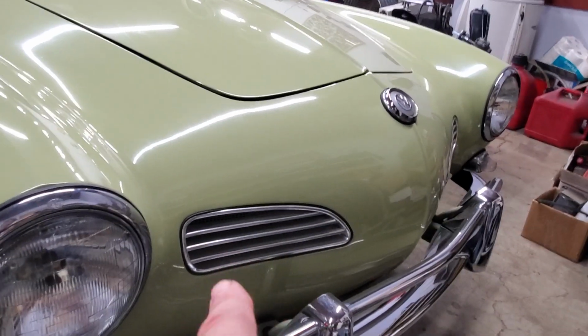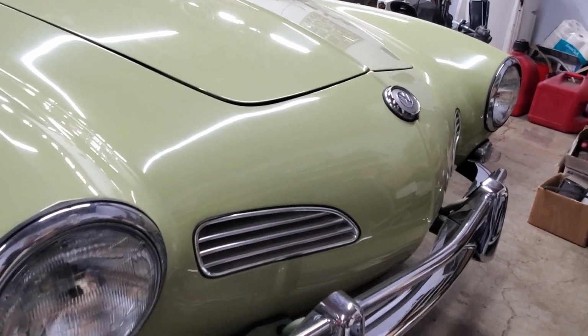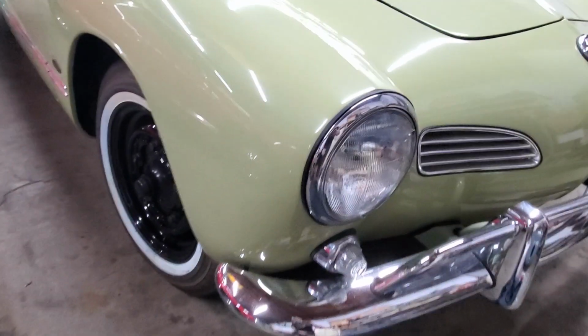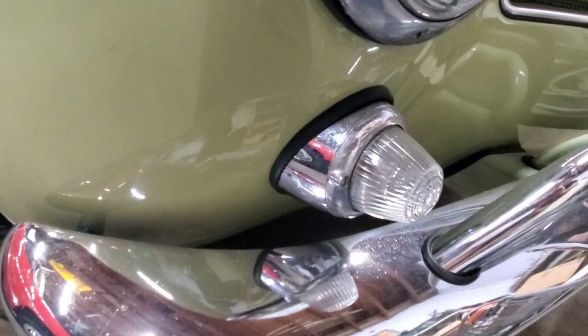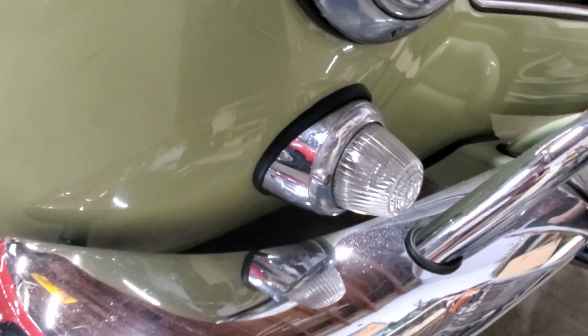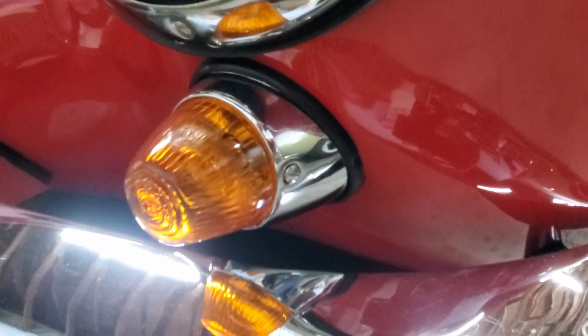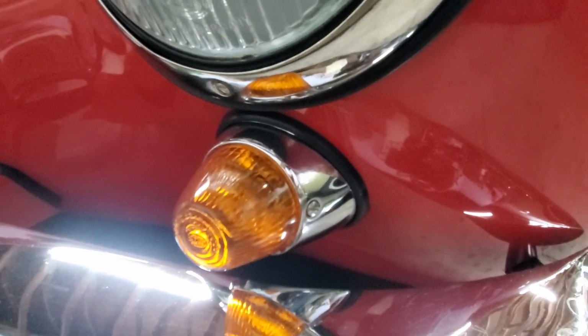Compare that to the later one where there's a border all the way around it, and then it's got several fins running across. So very different looking. You can see there's some differences in headlights. This is the later style ones. Actually the later Lowlights pretty much had the same style. This is an earlier Lowlight, a '57, so you can see it's a bit different as far as that housing is concerned.